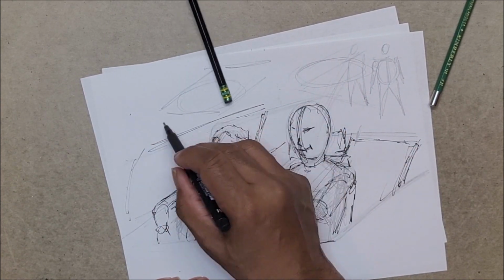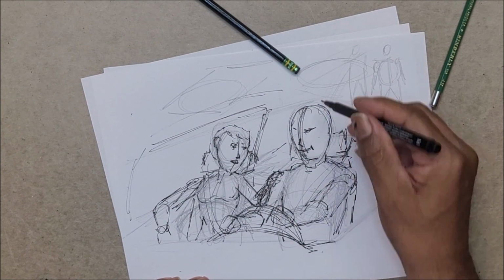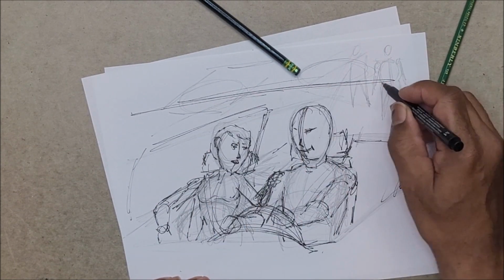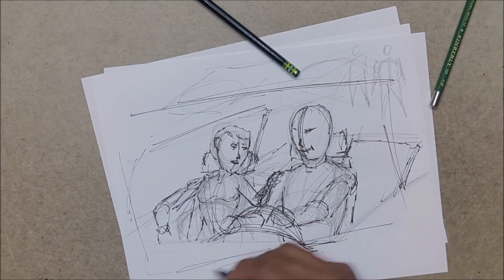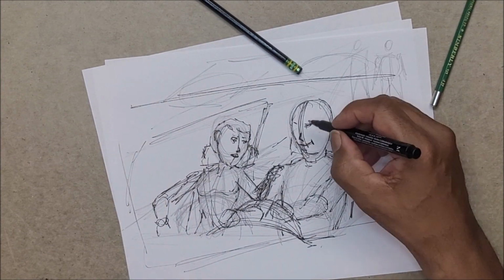This goes back, and then you have the roof over here. And when you can't figure that out, that's when you chop that bad boy off right there. Panels save you a lot of time and energy.